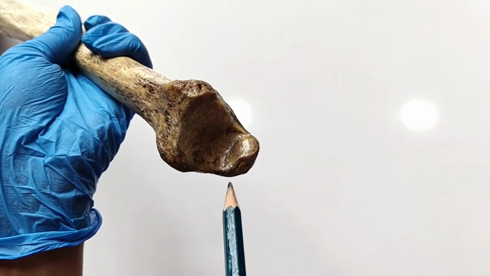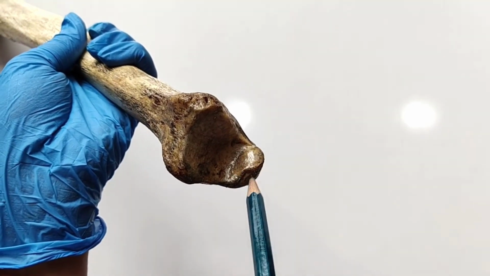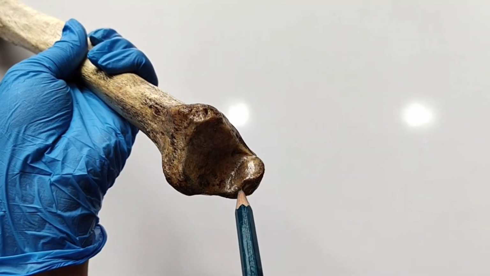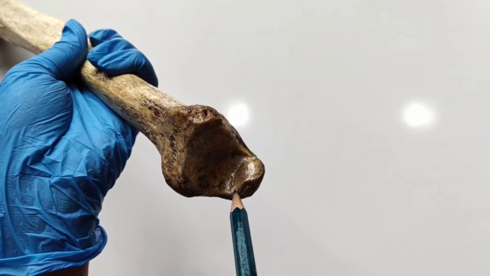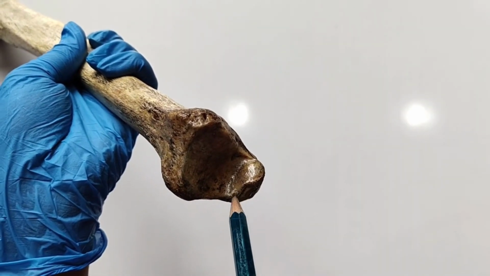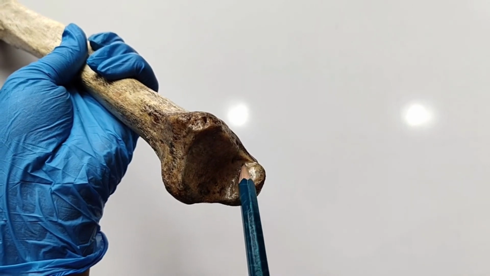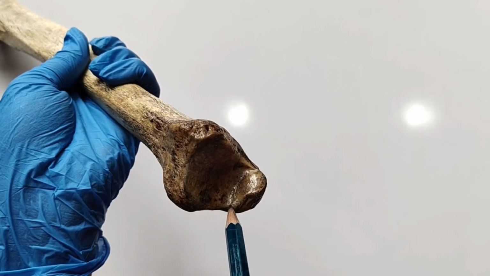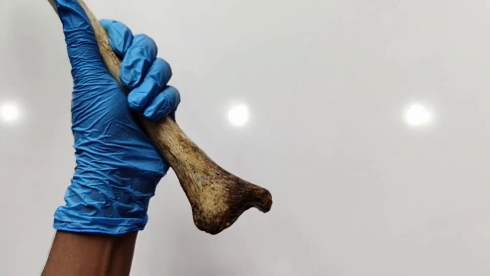Then the lateral surface. The lateral surface consists of a comma-shaped facet which articulates with the body of the talus, forming a part of the ankle joint. So this facet which you see here is the comma-shaped facet which articulates with the body of talus, forming a part of the ankle joint.